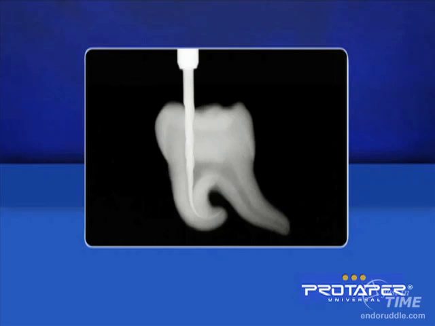I would never rotate a 2508 F2 around this kind of a curvature, but manually you can see perfectly the instrument is around the curvature and at length.